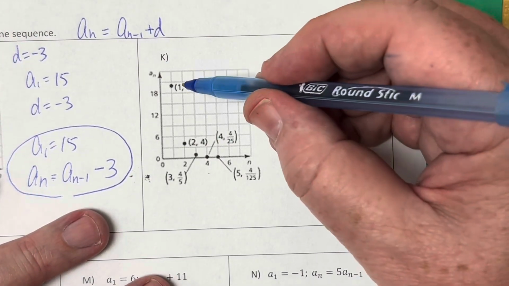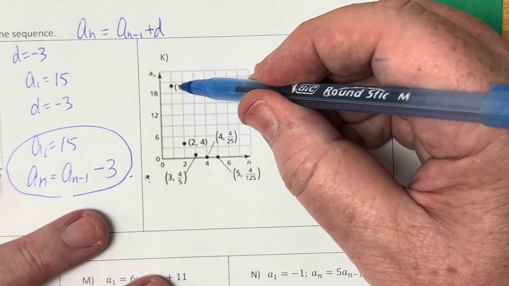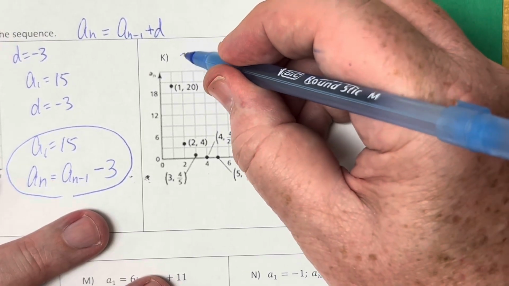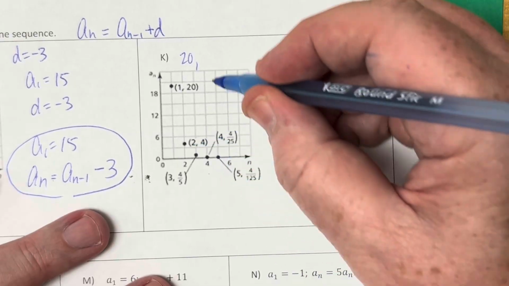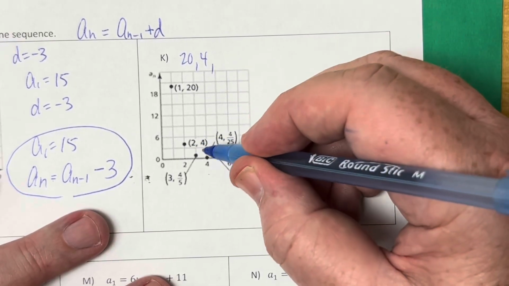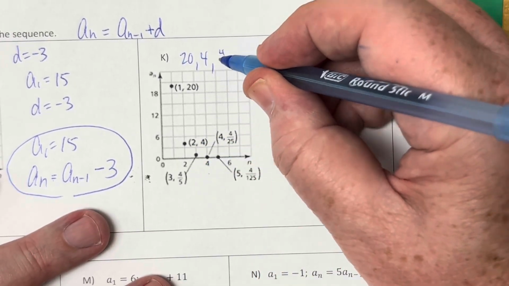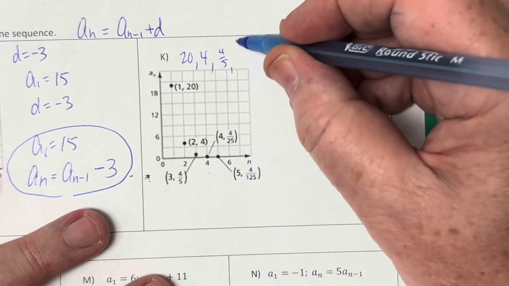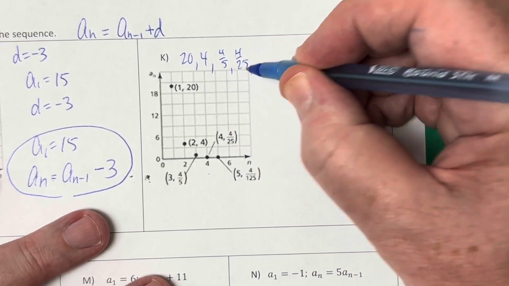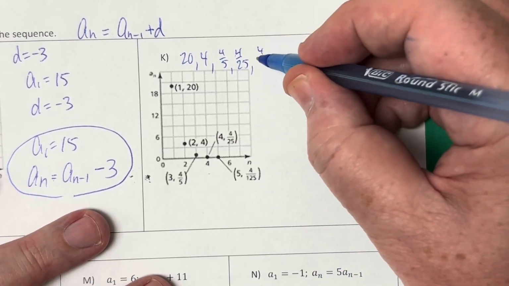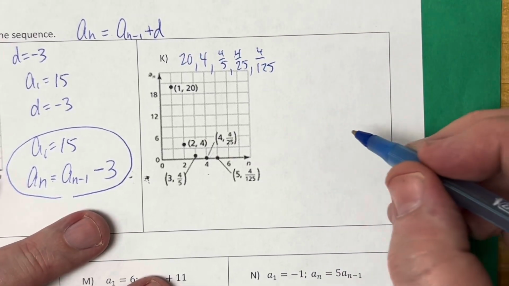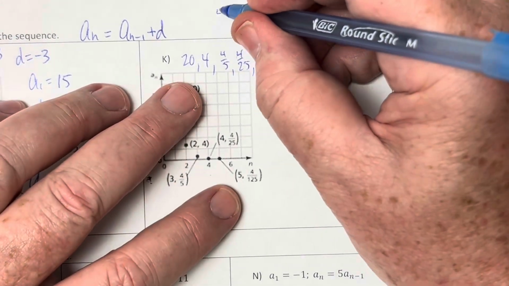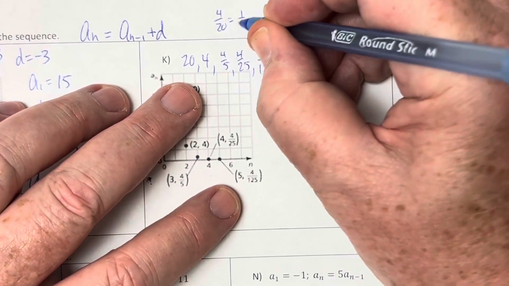All right, 9. Here we have first term is 20, second term is 4, third term is 4/5. Fourth term is 4/25. Fifth term is 4/125. So we have 4/20, which is 1/5.